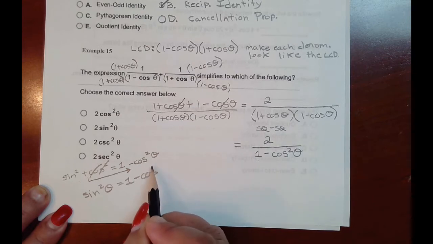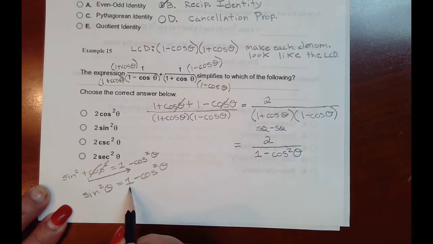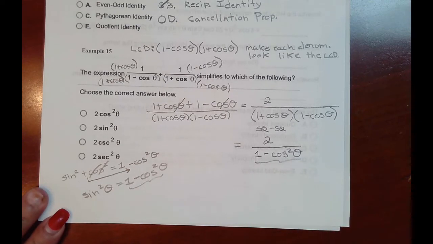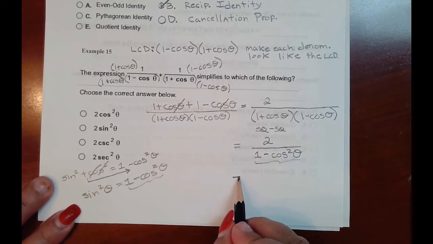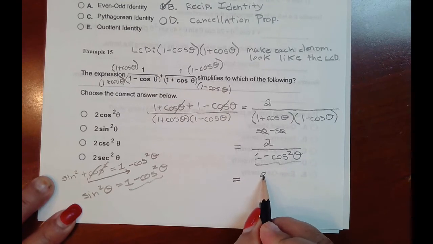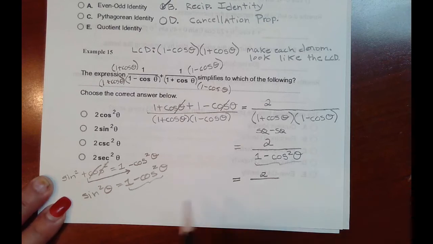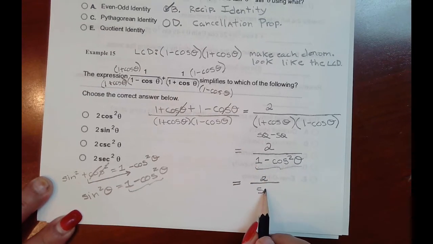So just by moving that one term, I get an expression that's equivalent to this, and therefore I may perform substitution. So that's what I'm going to do. I'm going to go from having 2 terms in my denominator to just 1 term, because 1 minus cosine squared is equivalent to sine squared.